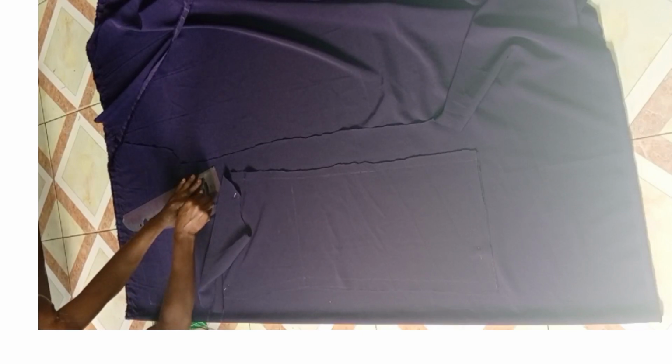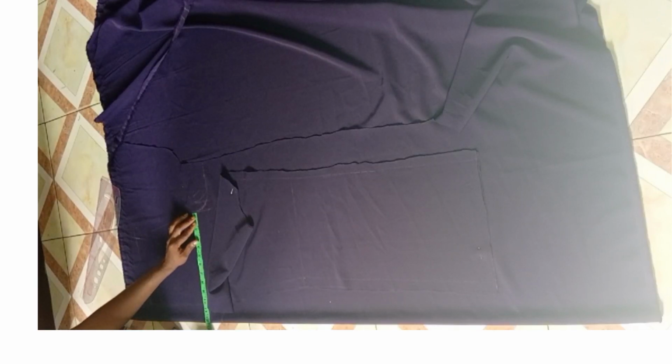I just placed my crotch depth for the back to make sure I'm not making any mistakes. The first line I drew was the allowance. So I measured to make sure that my hip measurement is accurate.